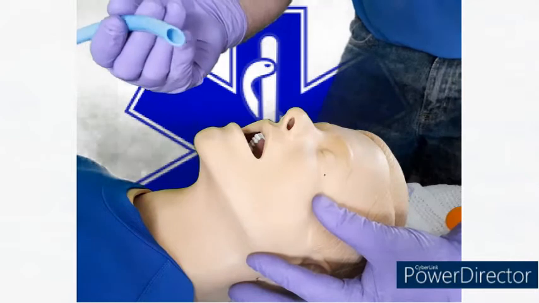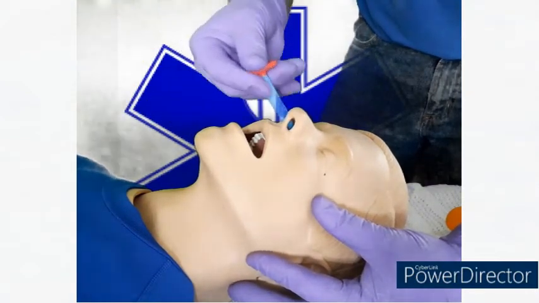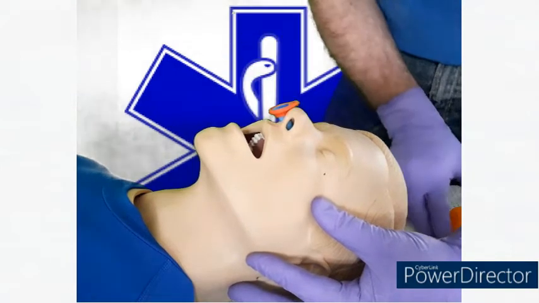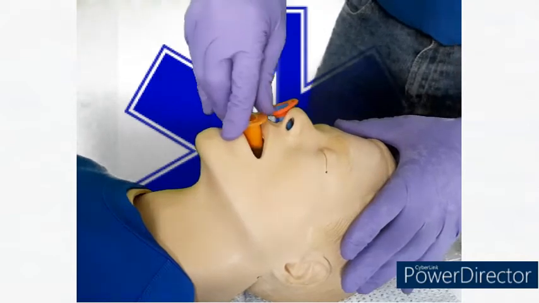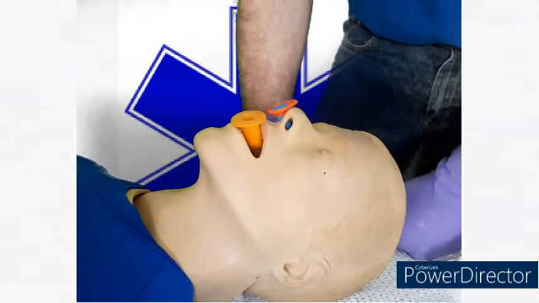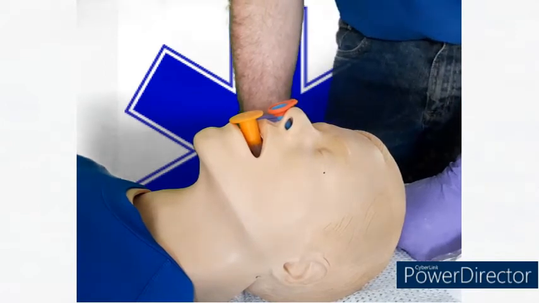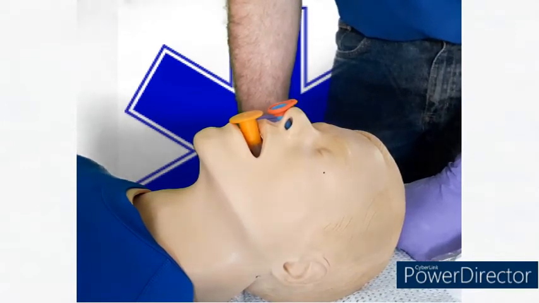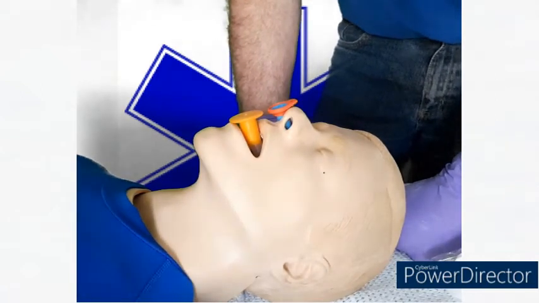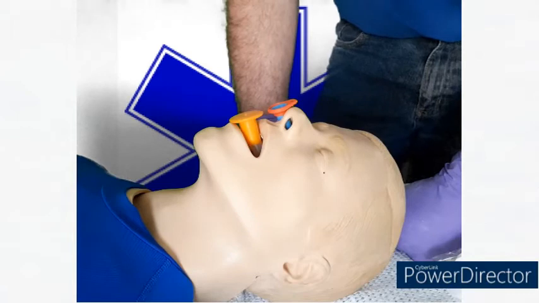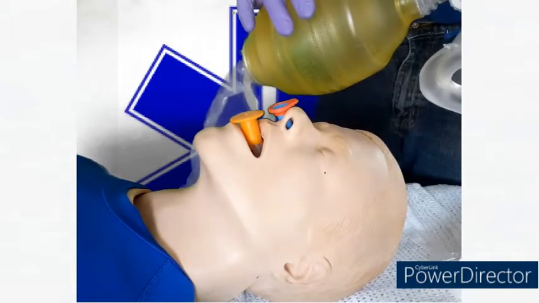We could use a nasopharyngeal airway with the right nostril first, and that comes in and slides down with some lubrication on. We could then measure and insert our OPA, and now the patient can breathe. If their oxygen saturations were below 94, we might put oxygen onto them. And if their respiratory rate was below 10 or above 30, we may need to ventilate the patient, and that's where we can use our bag valve and mask.